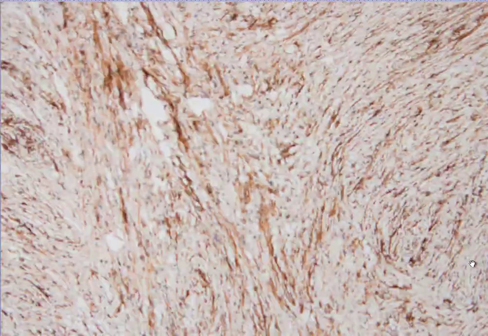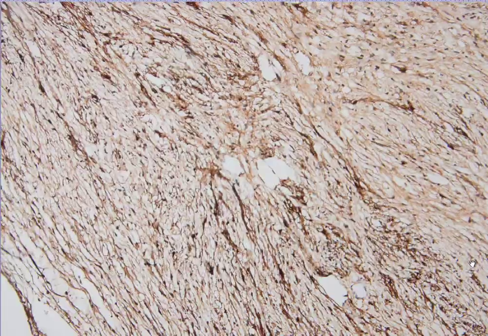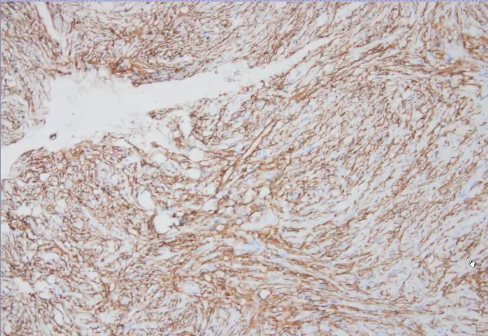This case was also positive for S100, and this is more heterogeneous. We have some cells not staining, and some other cells are staining for S100 here. And the CD34 this time was quite impressive, in that the majority of cells were CD34 positive.